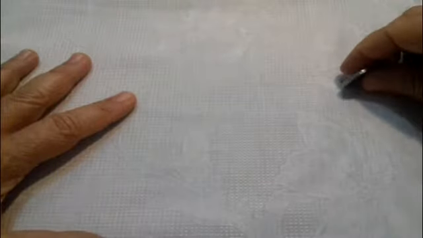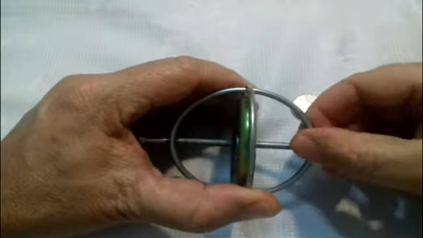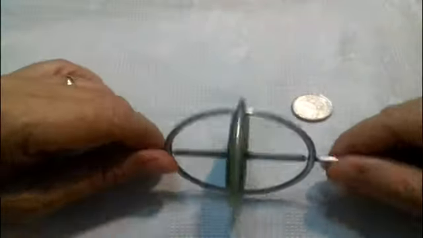Take a quarter and put it on the table. It falls. Now roll it, and you've given it a spin, and it will have an angular momentum, and it will stand stabilized. While it's rolling on the table, it balances.